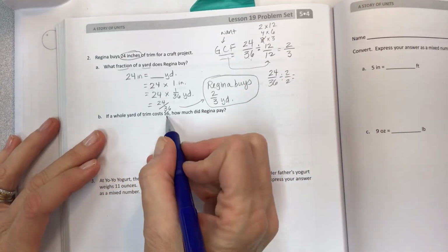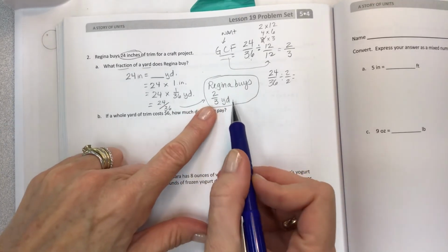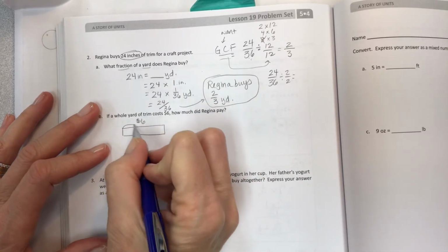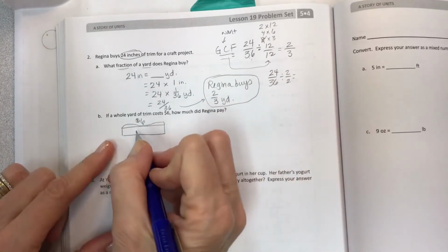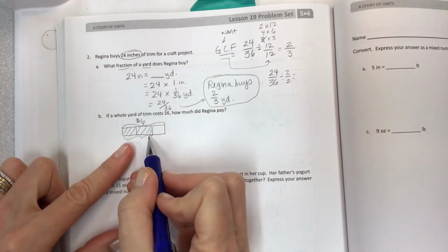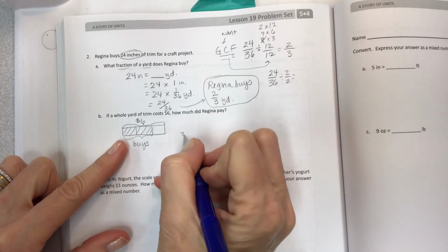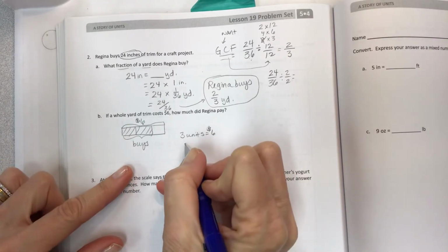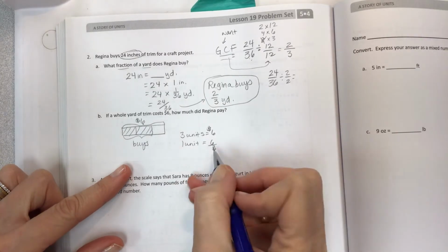If a whole yard of trim costs $6, how much did Regina pay? She only bought 2/3 of a yard. Let's look at this in terms of a tape diagram. 1 yard costs $6. She buys 2 out of 3 pieces, 2/3. Okay, she buys this. So if 3 units make $6, then 1 unit would be 6 divided by 3.